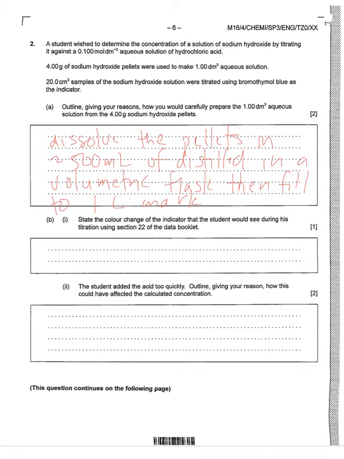B1, state the color change of the indicator that the student would see during his titration using section 22 of the data booklet. What you need to realize is bromothymol blue is blue in base, and it becomes yellow-greenish in an acid. So you have to take a look here. You're starting with 20 cc's of sodium hydroxide, and you're adding the acid to it. So the color change you're going to see is from blue to that green-yellow color.